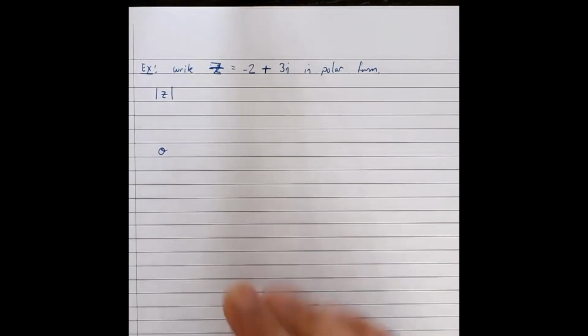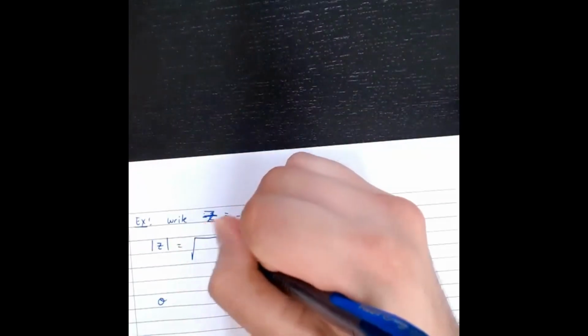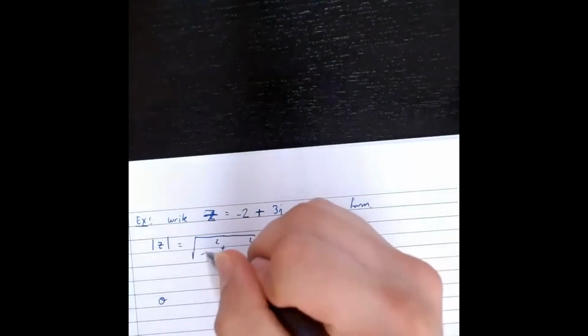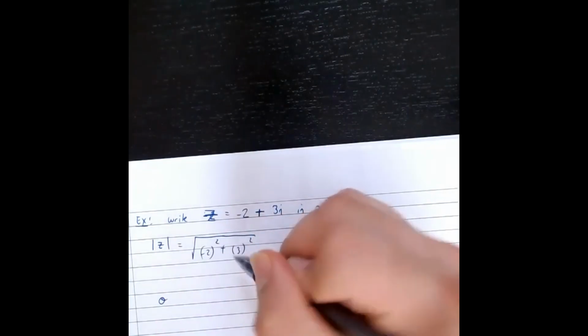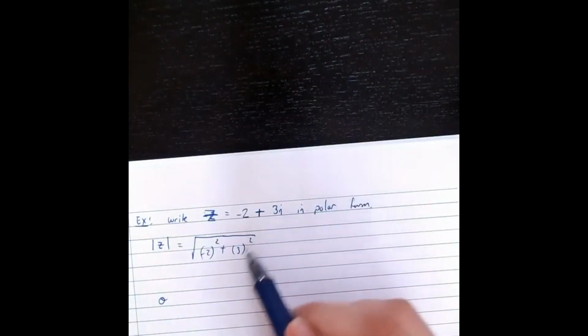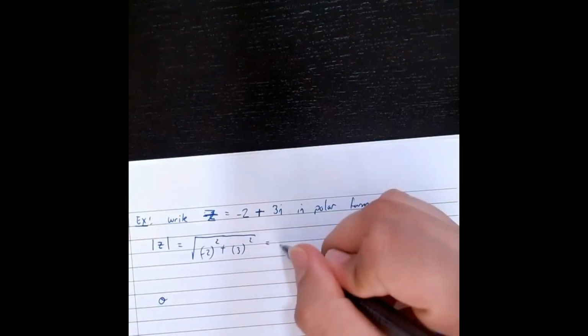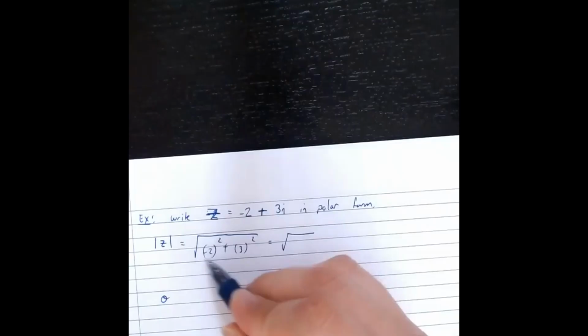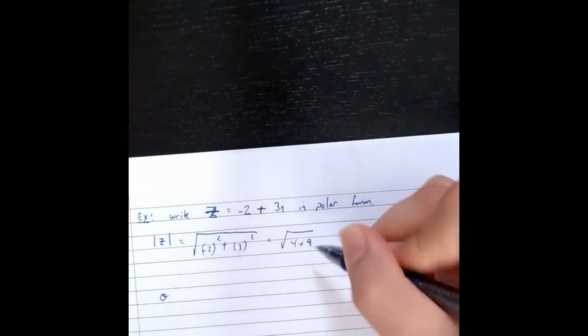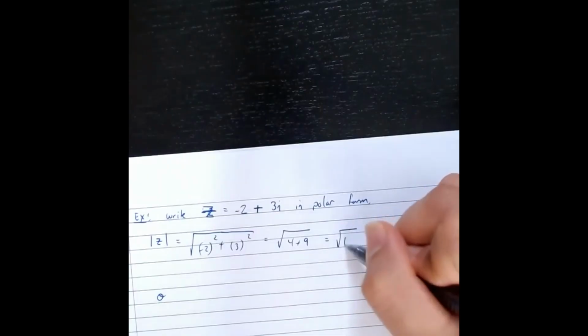All right, so let's take a look at the modulus. The modulus is going to be found by taking the square root of the sum of the squares of these numbers here and here. So that's minus 2 and positive 3. Don't include the i, we're just including the coefficient here, this number. All right, well, that's going to be the square root of positive 4 plus 9, and that's going to be the square root of 13.